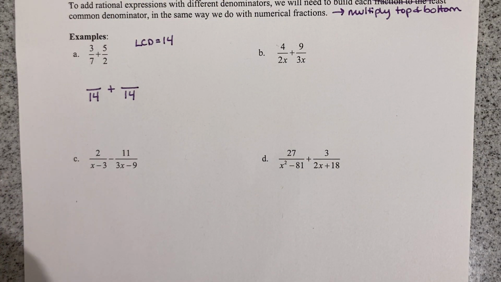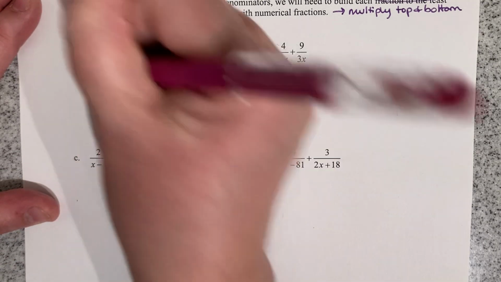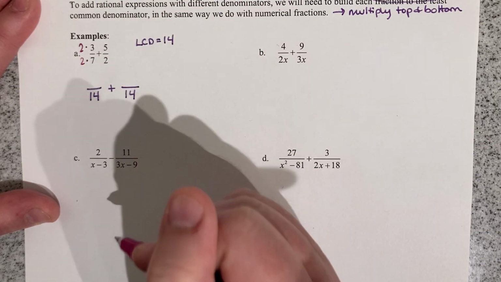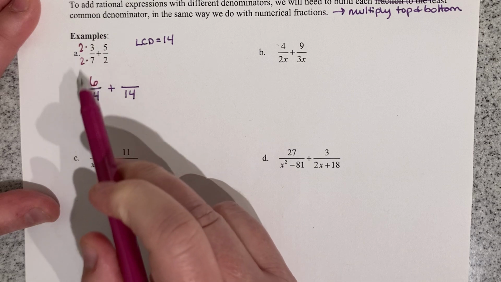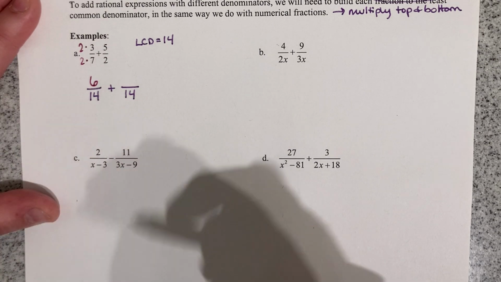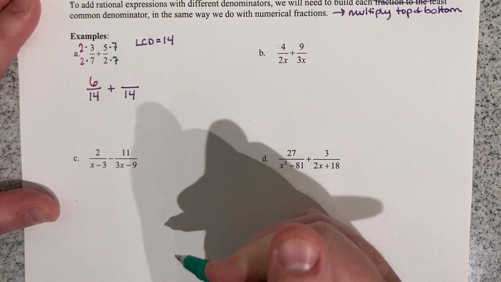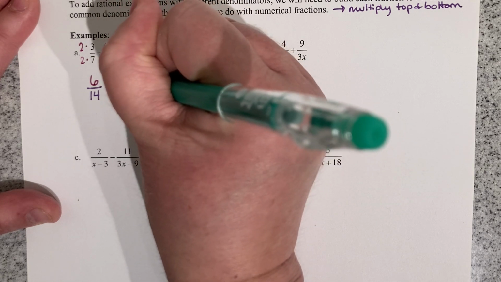And if it helps, write that out, LCD equals 14. Now we need to figure out what do we need to multiply by to make the 7 into 14. Well, I've got to multiply by 2. So that means I also have to multiply the top by 2. So 6 out of 14 is the same as 3 over 7, just not reduced. Let's do the same thing for the second fraction. The 2 needs to be multiplied by 7, so I have to do the same on the top. 5 times 7 is 35.